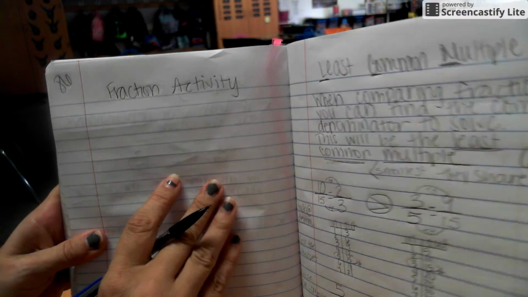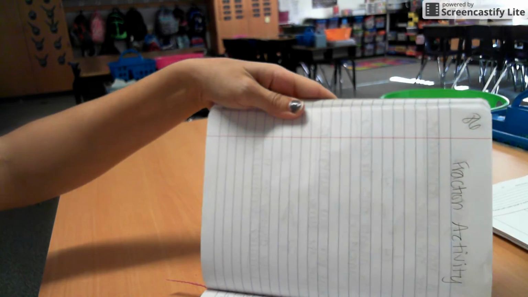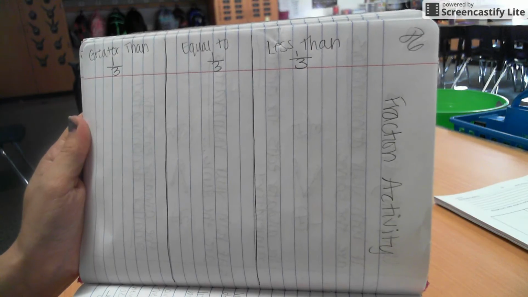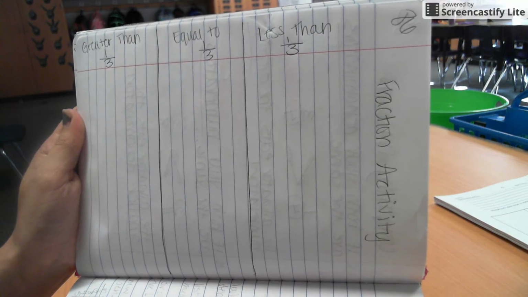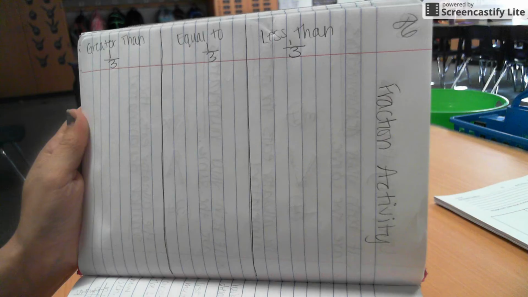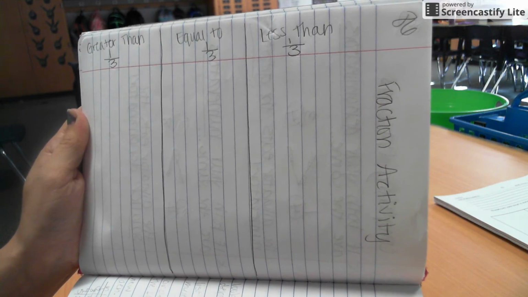Make sure you have all this copied down, because once you have it copied down, you're going to come see me for the pages for page 86, but I'm going to show you how to set it up. To set it up, you're going to need to turn it sideways. All right, so for page 86, you're going to title one column greater than 1/3, equal to 1/3, less than 1/3. Then you're going to come see me for the papers, and I'll tell you the directions of what you're going to do. Post any questions if you have them.